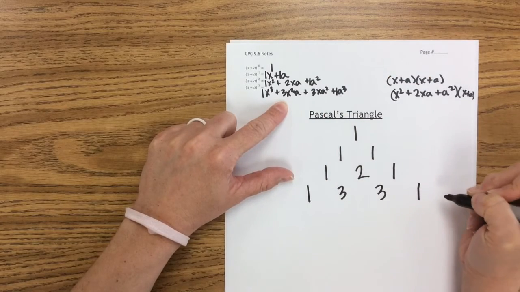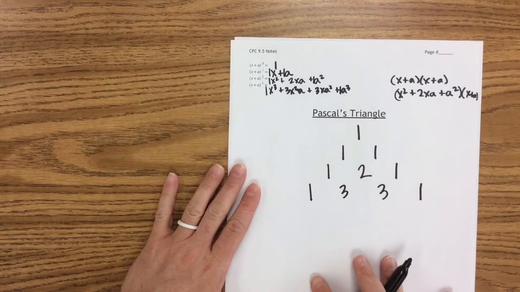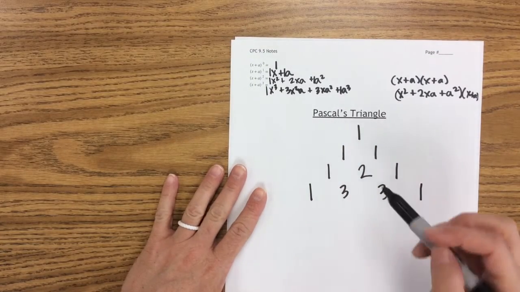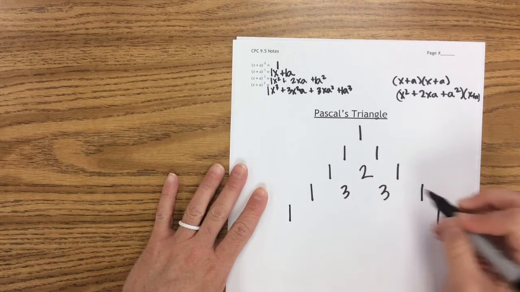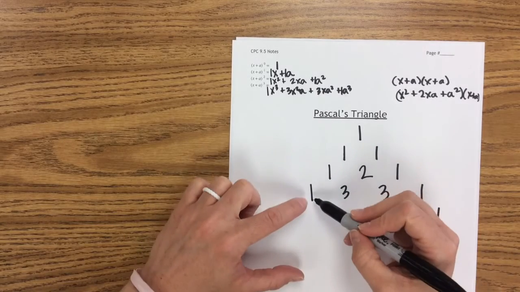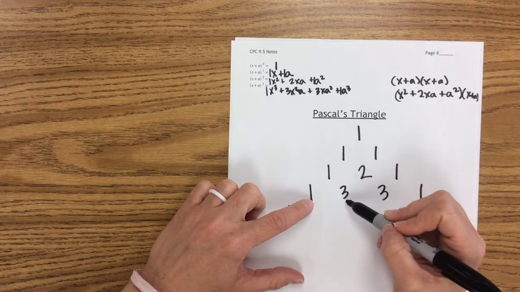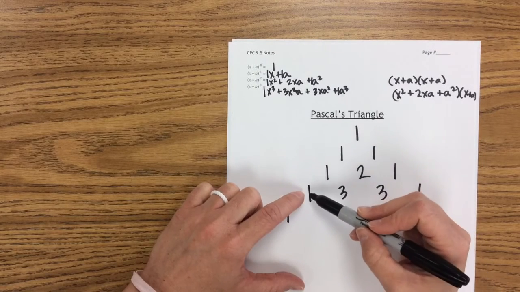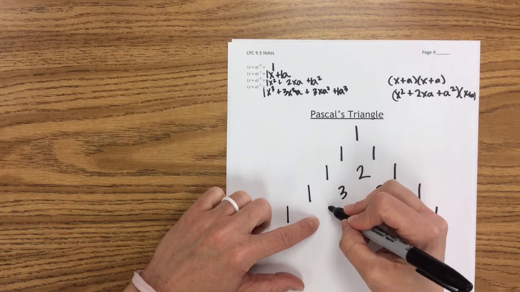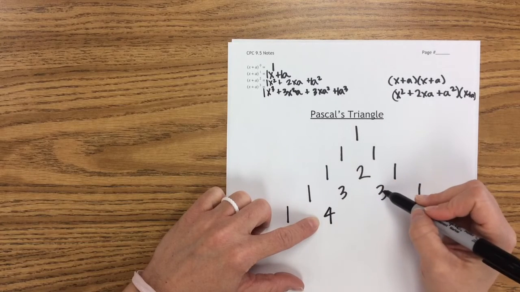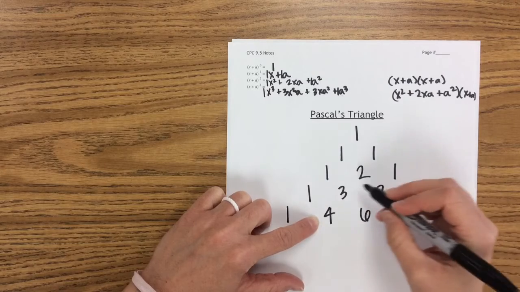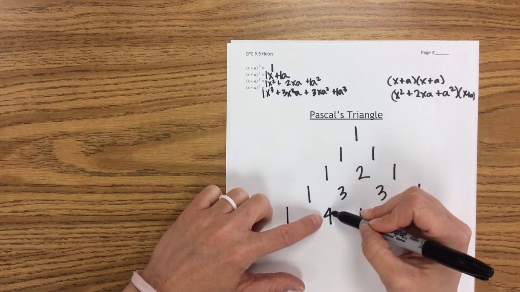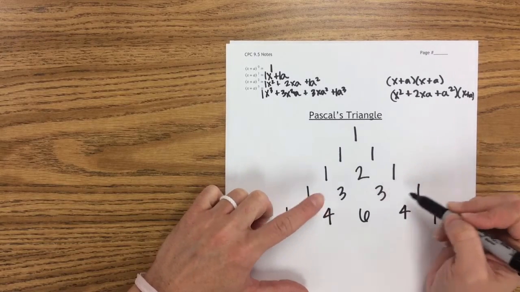If we were to continue, we would continue this pattern. And the pattern is you have these 1s on the outer edges, and to get the next number, there's never a number right under a number. It's always between two numbers. So between 1 and 3, you'd get 4. Between 3 and 3, you'd have a 6. Between 3 and 1, you'd have a 4. So it's the sum of the two numbers above to get the number in between.